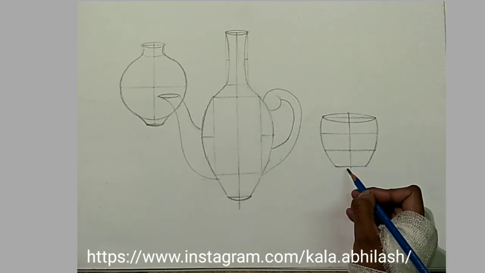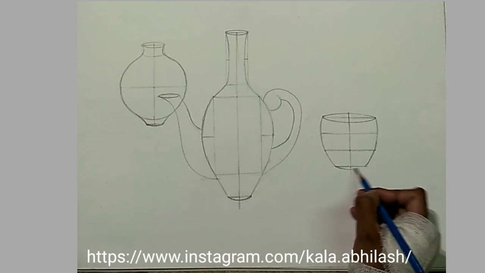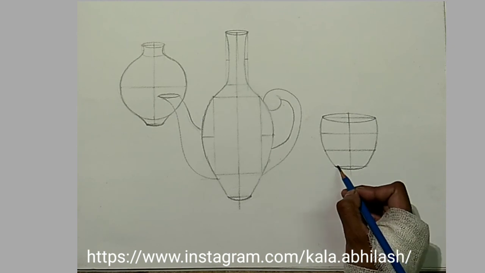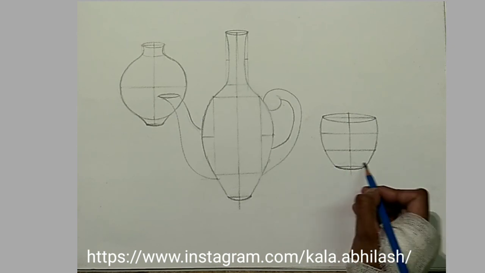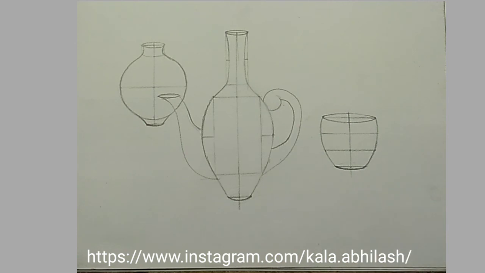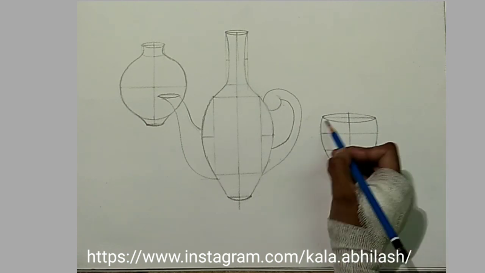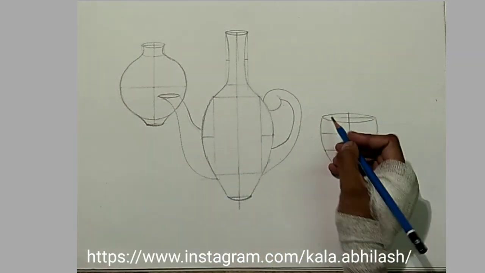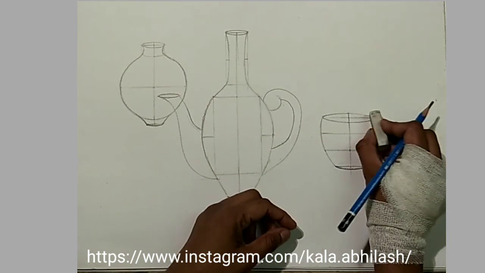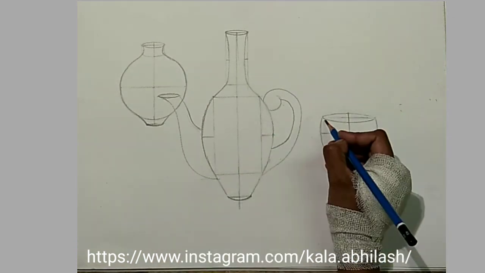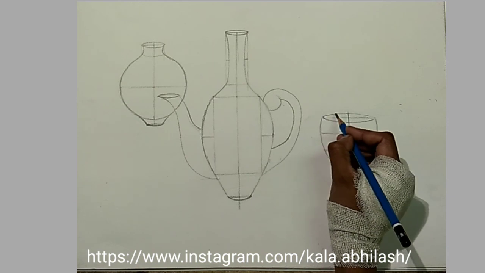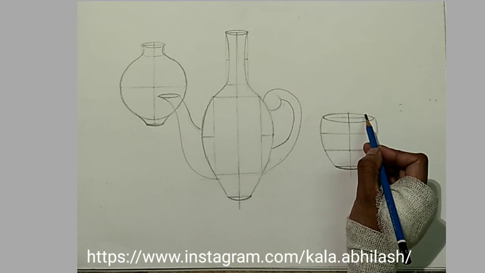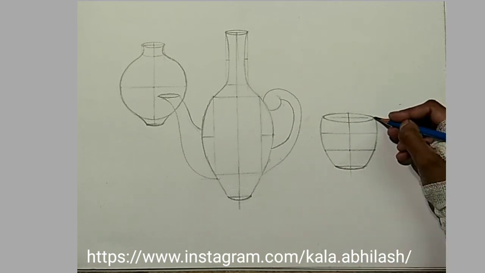Okay, and then a sphere at the bottom. It's a sphere, but you will take that line off, and then you add your, let me make that slightly softer. See, you can't really erase much with this pencil, so I would recommend you to use 2Bs or HB to start with.